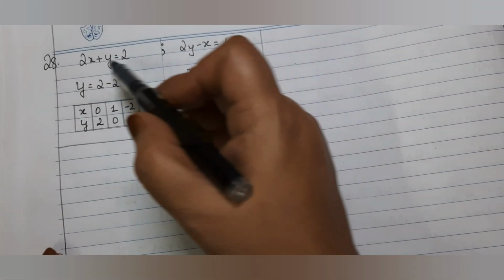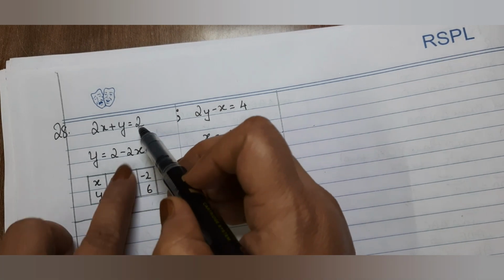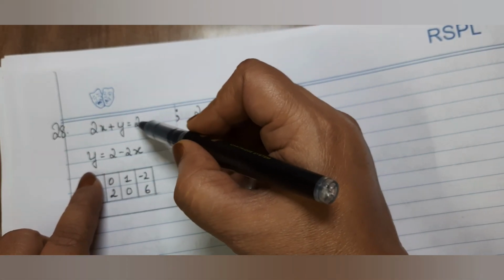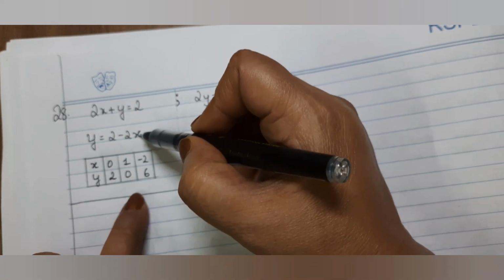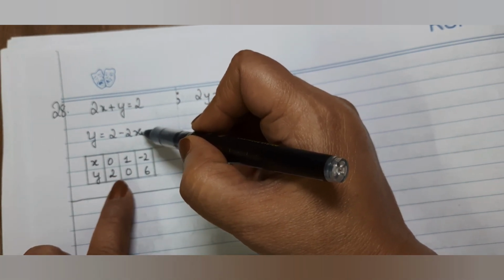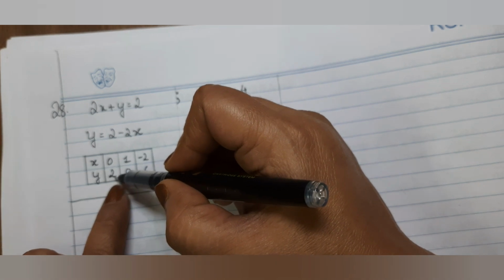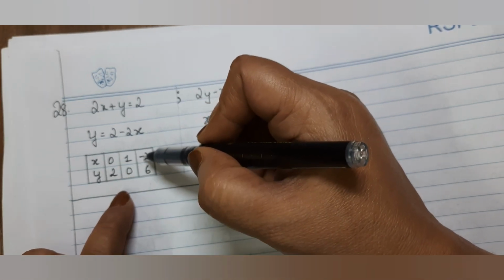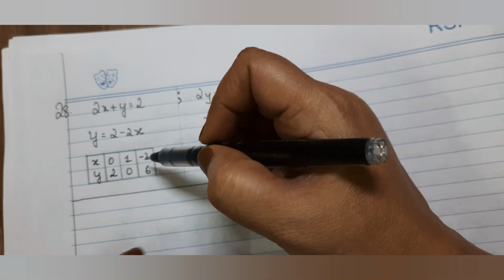So the two equations here are 2x plus y equal to 2. I have solved it for y equal to 2 minus 2x. Give the value of x here, x I have taken 0, so we will get y as 2. By substituting, you can take the points of your choice. Minimum 3 points are required.